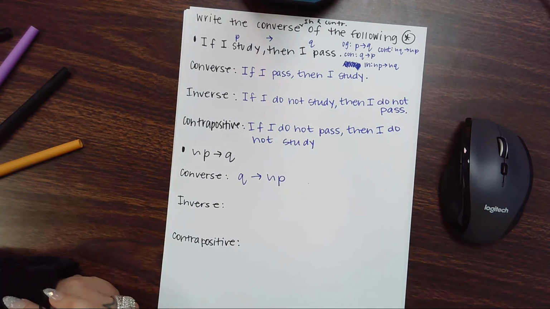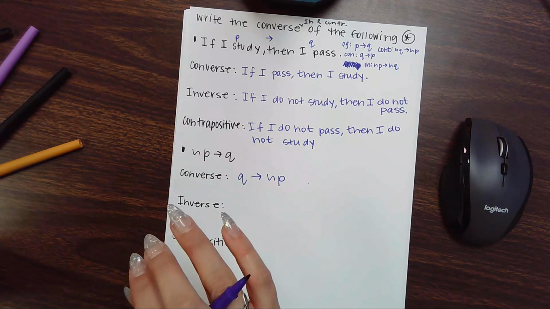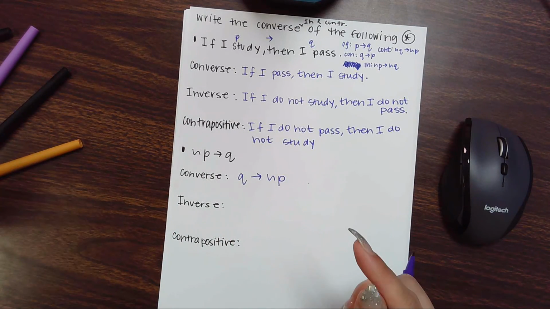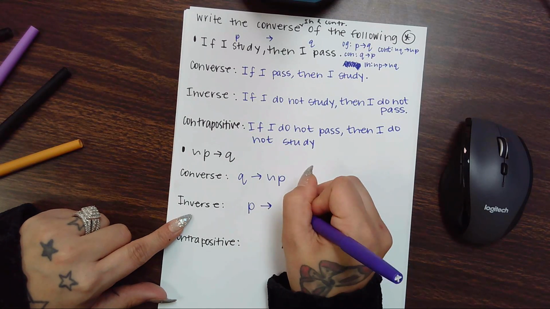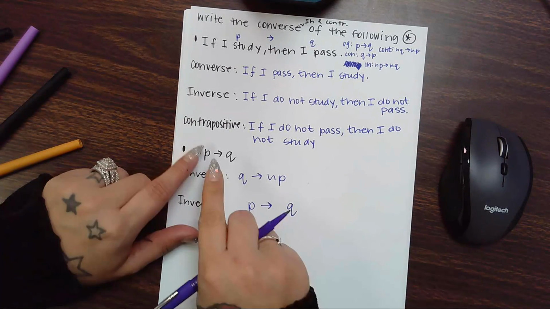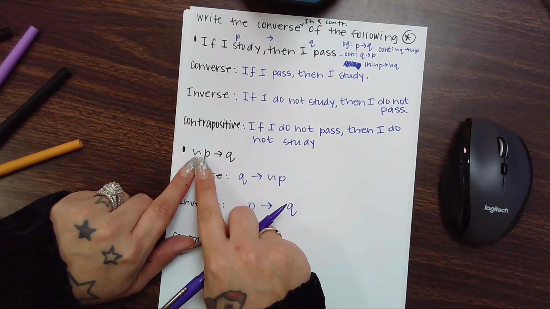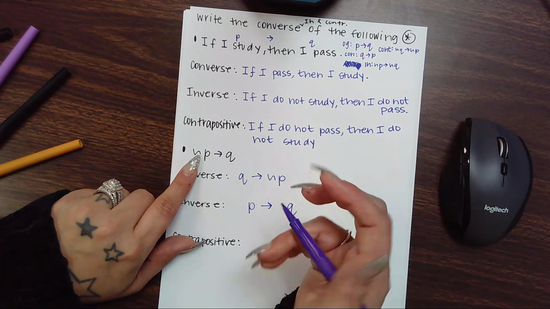Just swap them, right? Now inverse, when you think of an inverse, they stay where they are, but they become negated. So my P will stay where it is, my Q will stay where it is. Now look at them closer. If I negate a negation, this would be like saying that this statement is false. If I negated a false, it would become a true.